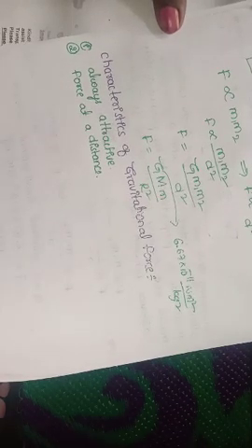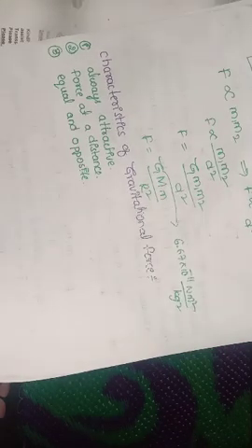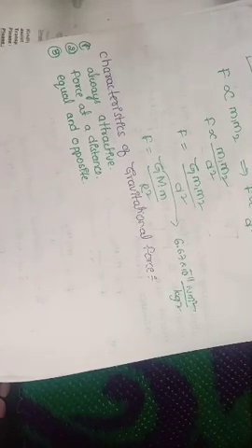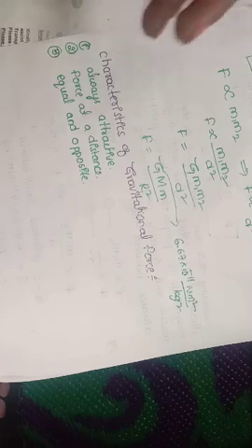Next, equal and opposite. All the planets including the earth revolve around the sun, right? Whatever force is applied by the sun, the same amount of force is applied by the earth on the sun also.